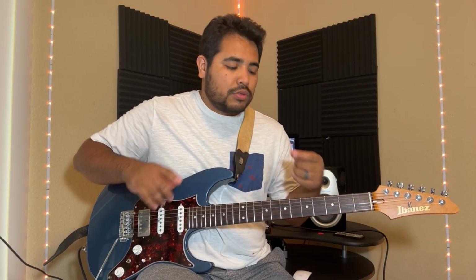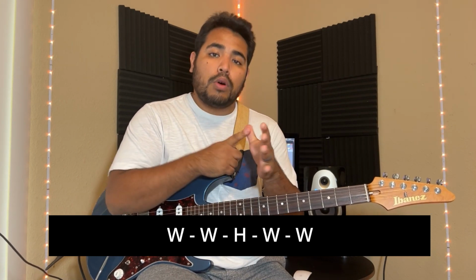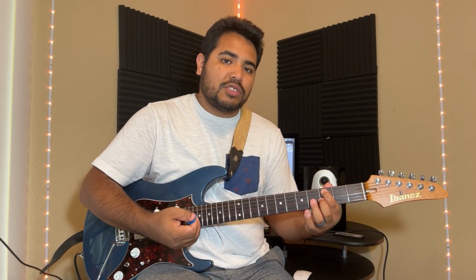The major scale has 7 different notes, and they follow a consistent pattern throughout the fretboard. The pattern is as follows: whole step, whole step, half step, whole step, whole step, whole step, half step. So starting from C, which is on the 3rd fret on the A string, we're gonna follow that same pattern so we can build a scale.